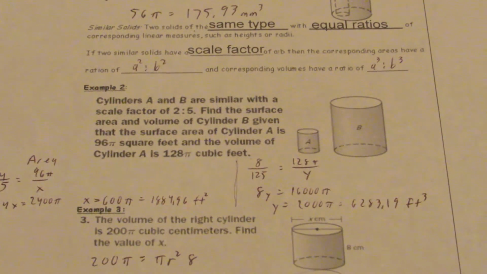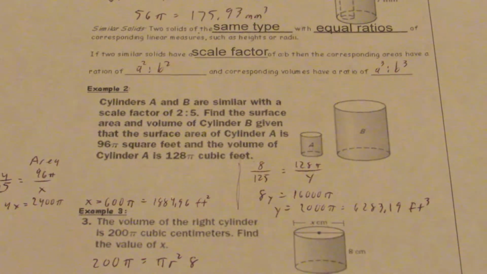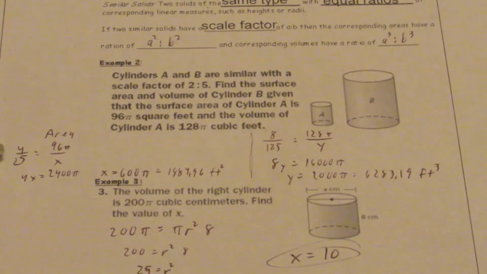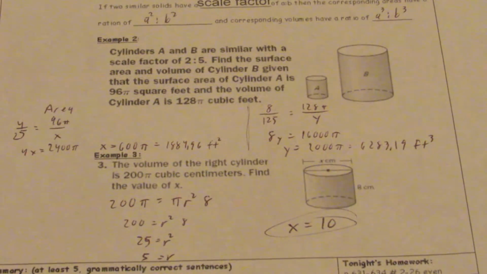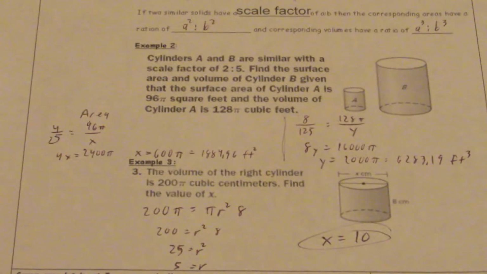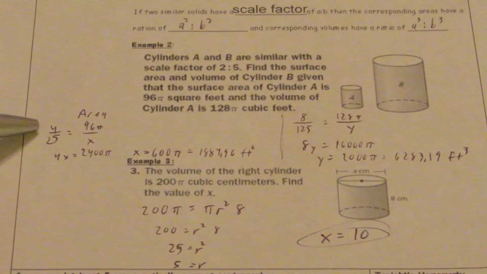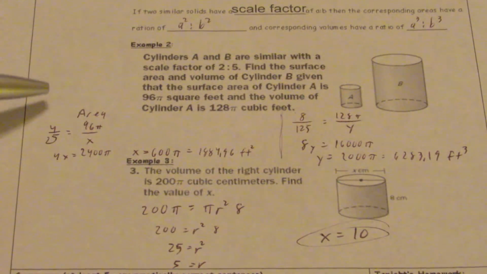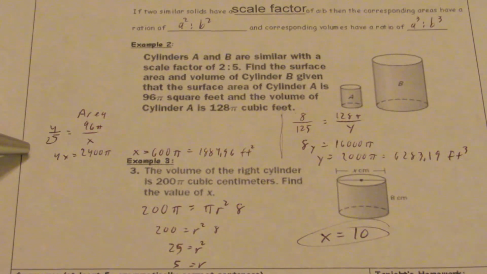All right, so what I want to do here is convert my scale factor and then use that to find my area and volume. So here we have our area, so 2 to 5, we're squaring it. So I have 4 to 25.